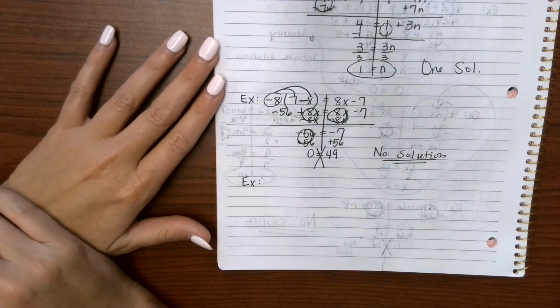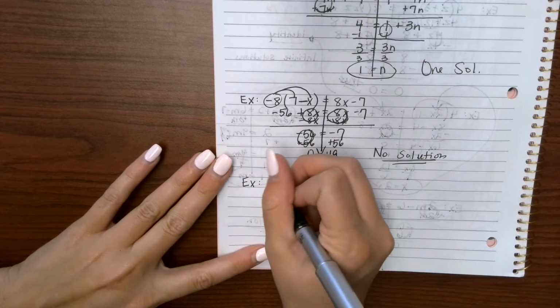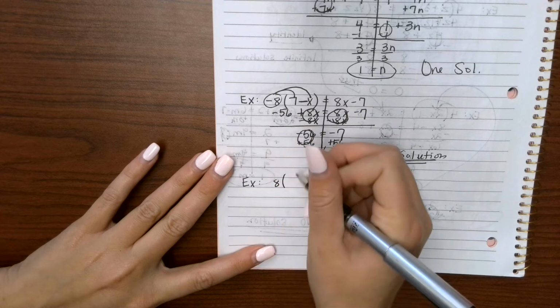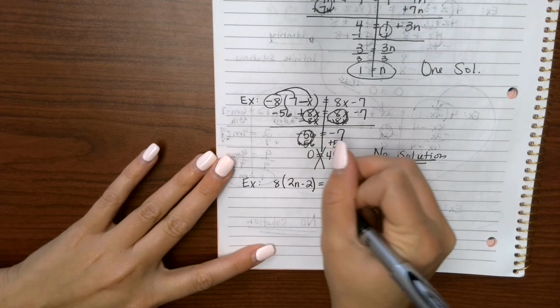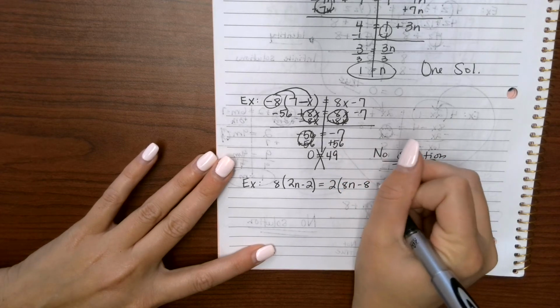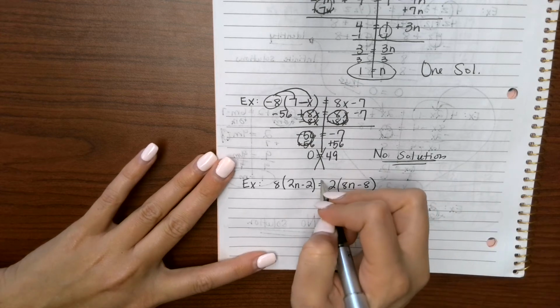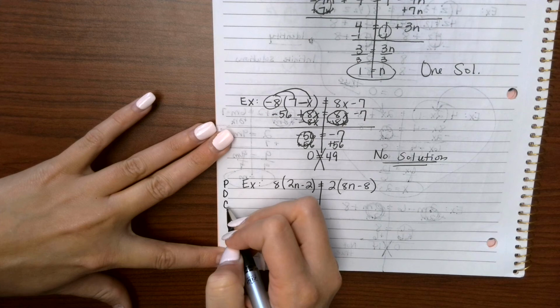We are going to do this one: 8 in parentheses, 2n minus 2, equals 2 in parentheses, 8n minus 8. As always, draw your river, and I'll write a little please don't call me after midnight over here.